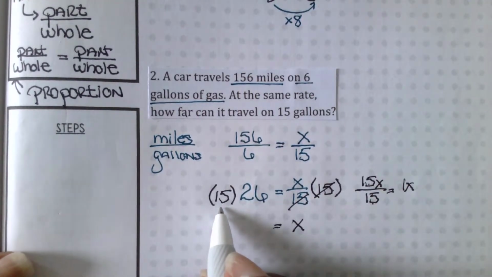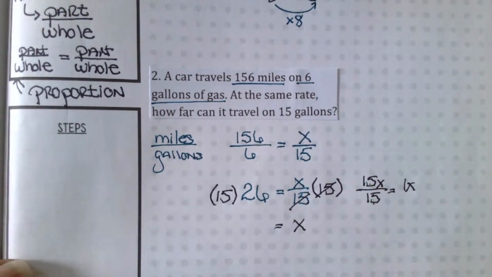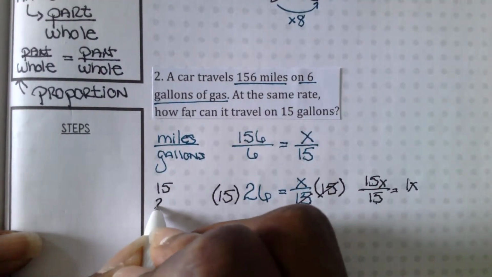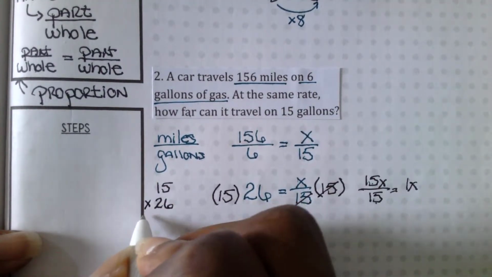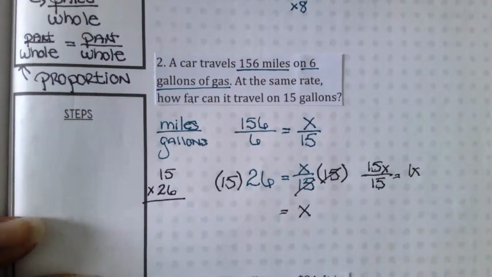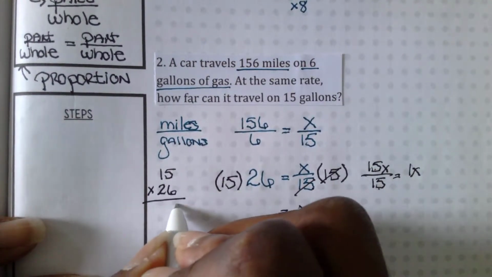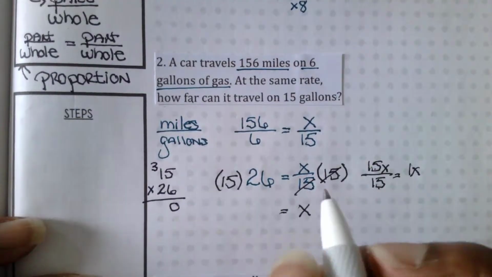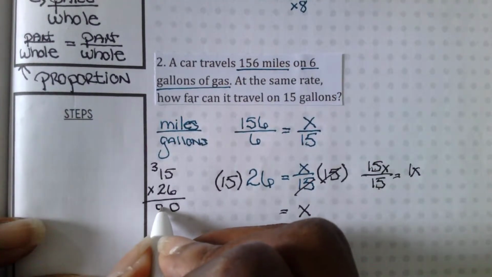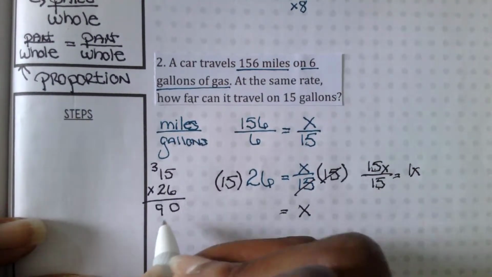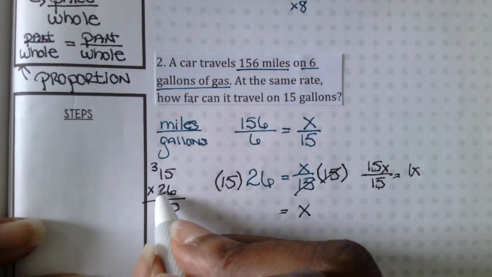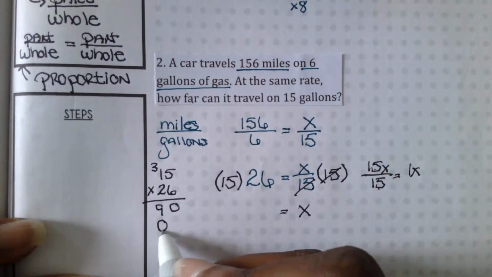So now you got your 15 times 26. All right, so here's my 15, here's my 26, and we're going to multiply. So 6 and 5, that gives me 30. Carry my 3. 6 and 1, that's 6, plus 3, that's 9. 2 and 5, that's 10, and that's going underneath the 10 spot, not the ones.